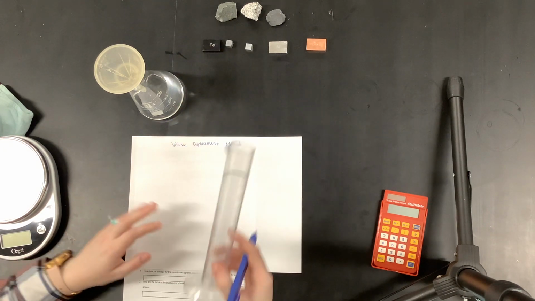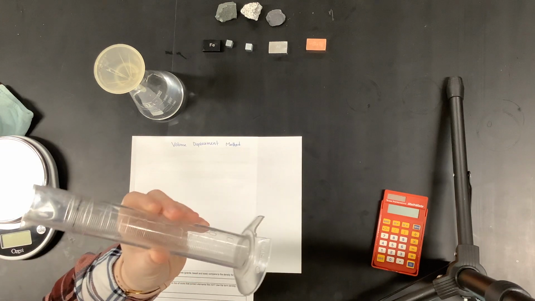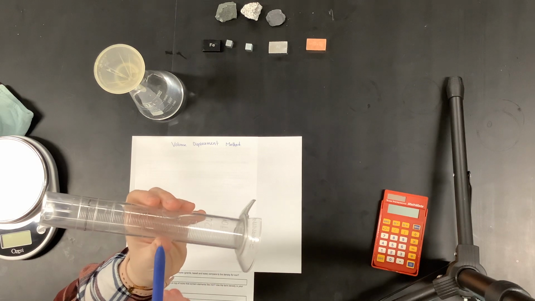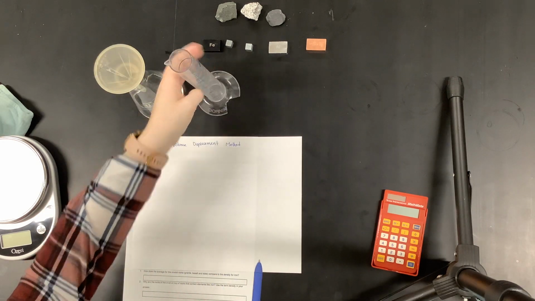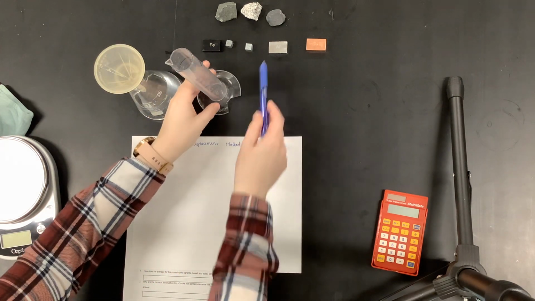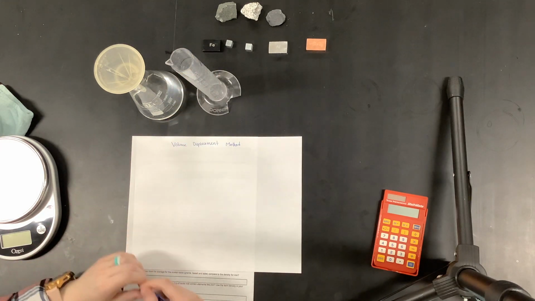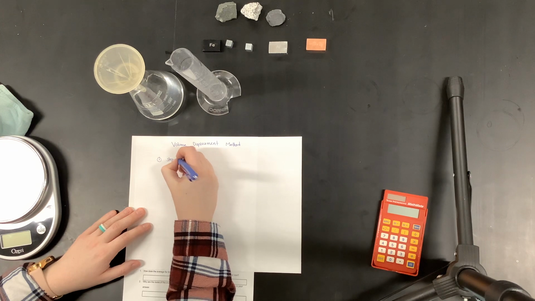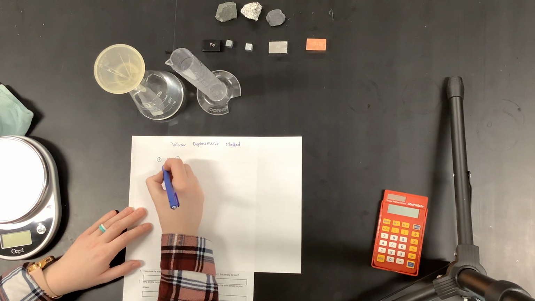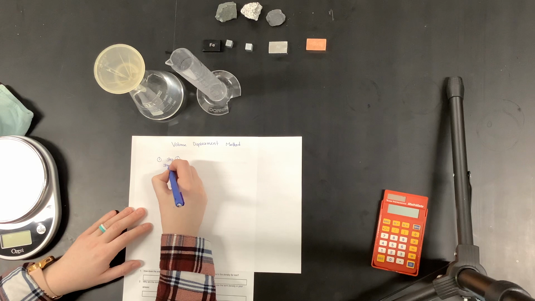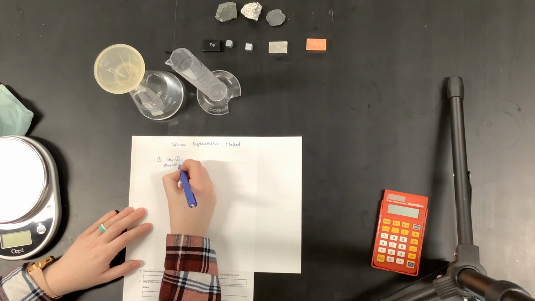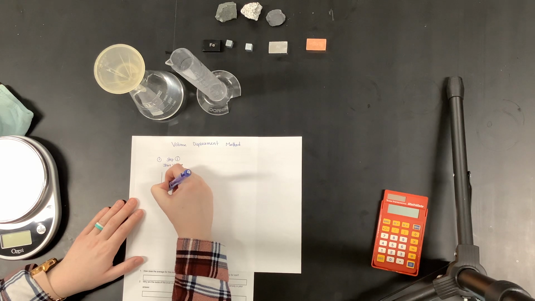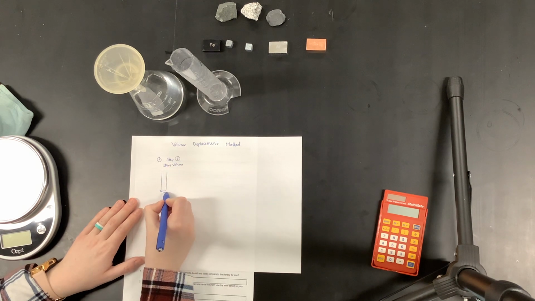So the first step is you're going to take your graduated cylinder, which has the measurements on the side, and you're going to fill it up about halfway. It really doesn't matter where you fill it up, it just has to be enough for your object to be covered in the water. So step 1, and we're going to call this the start volume. So to take your starting volume, you're going to fill up your graduated cylinder about halfway.